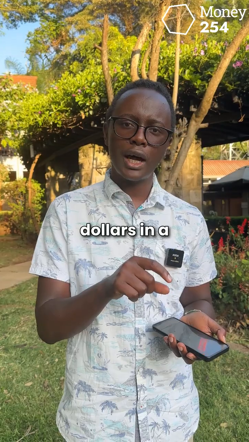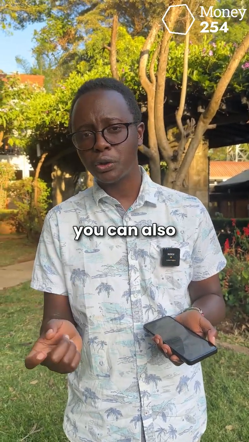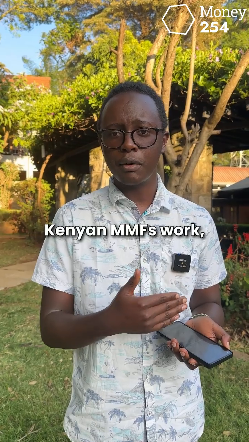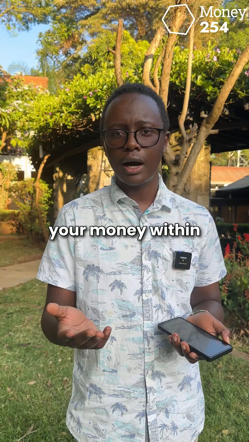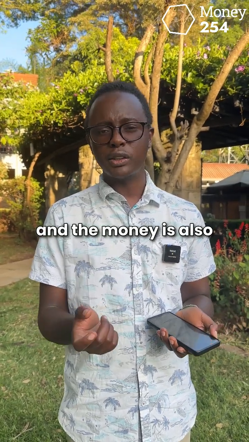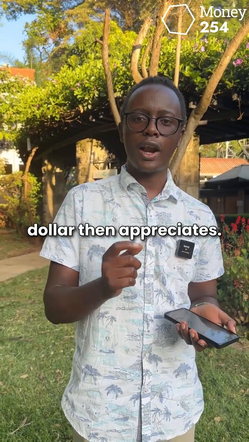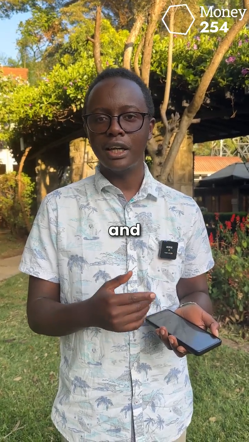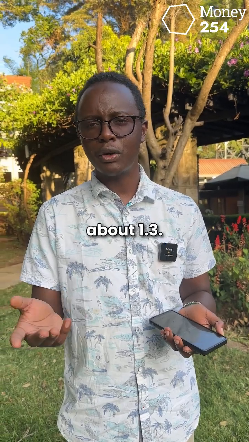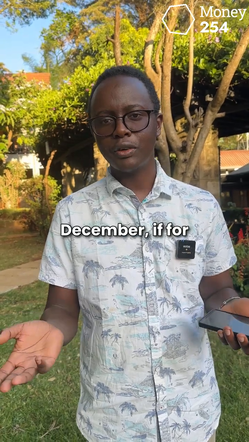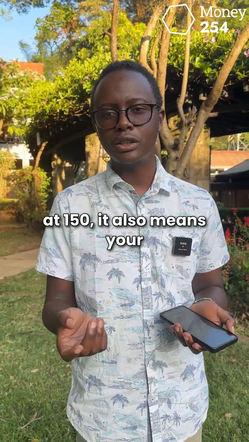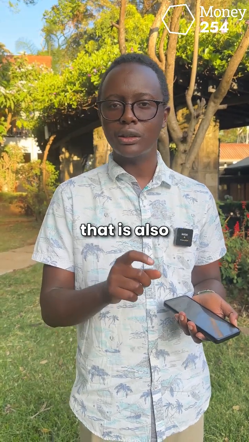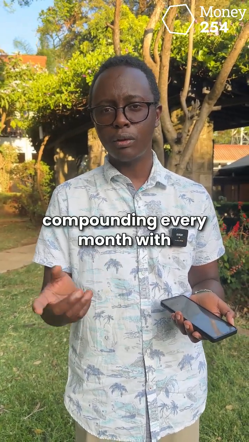Now you can keep them in dollars in a current account earning no interest, but you can also keep them in an MMF, where then you still have access in the same way the Kenyan MMFs work. You can withdraw your money within 2 days or so, and the money is also earning interest. And in case the dollar then appreciates, if you converted and you got $10,000 today, and you probably will have spent about 1.3 million, and if by December, for some reason, the dollar is at 150, it also means your investment will have grown to 1.5 million plus interest that is also compounding every month with most fund managers.